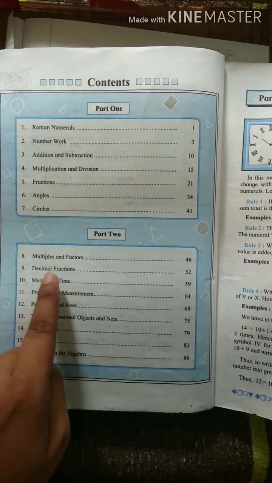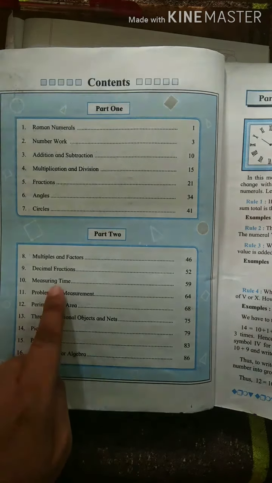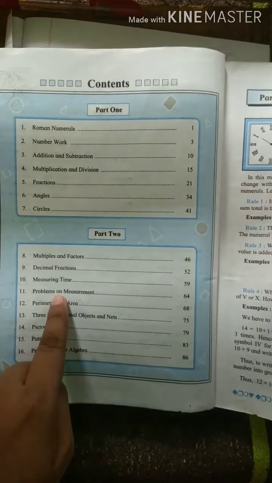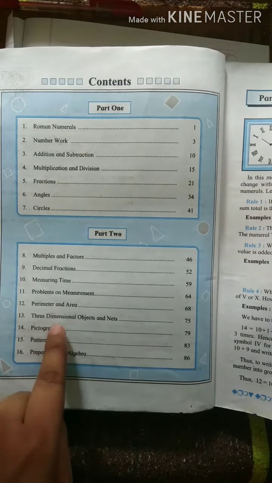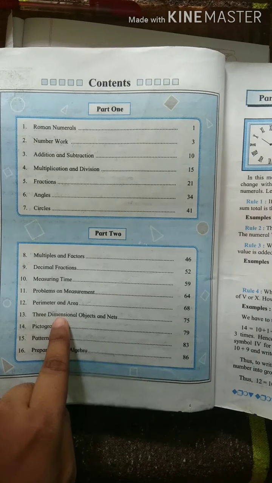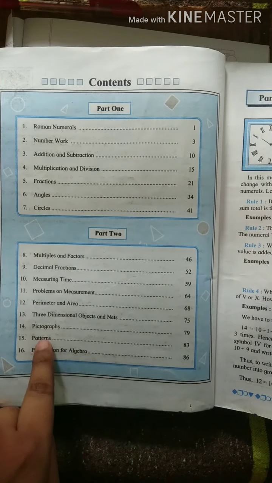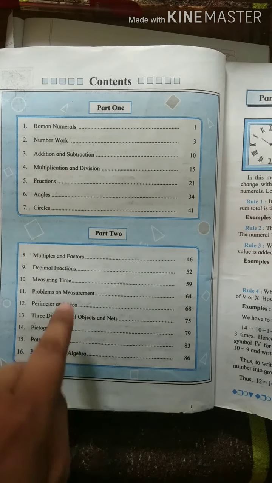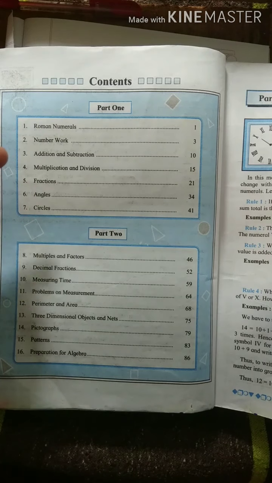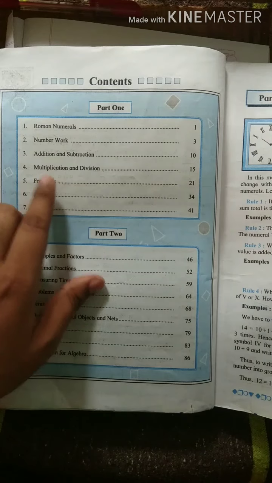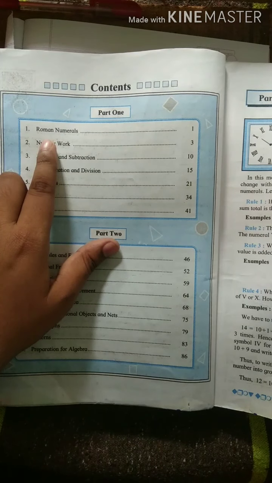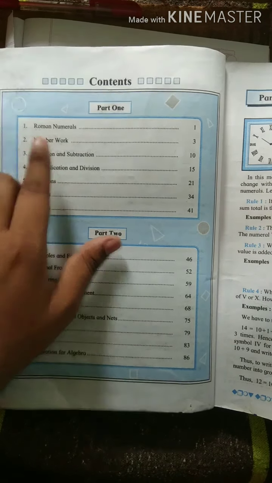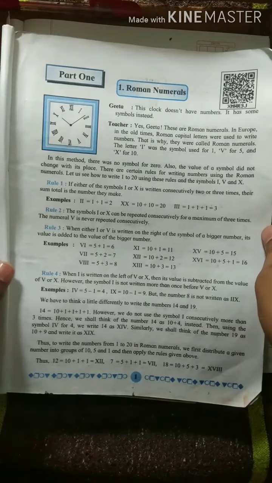and factors, decimal fractions, measuring time, problems on measurement, perimeter and areas, three-dimensional objects and nets, pictograph, patterns, preparation of algebra. Out of that, some basic concepts of all these chapters you had learned in 4th standard. Let us see the first chapter of this book, that is Roman numerals. Let us open page number 1 and proceed with what is mentioned in this book.